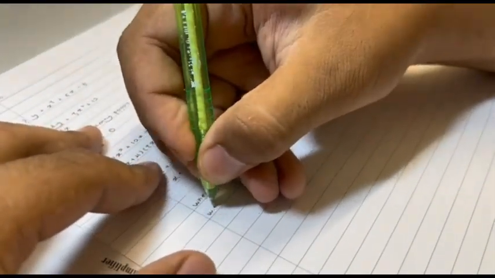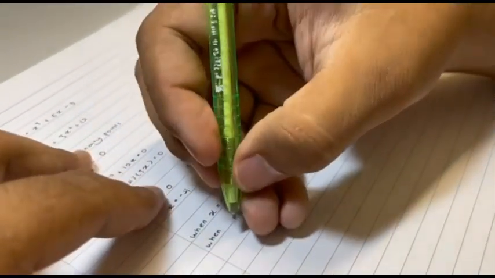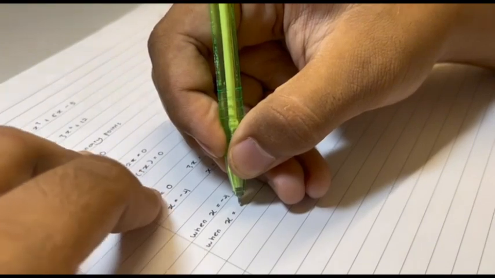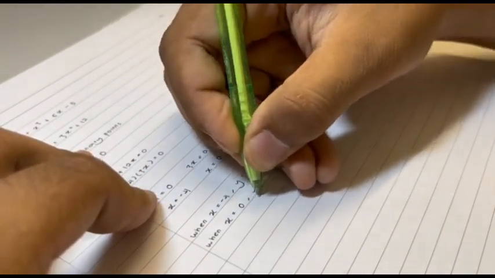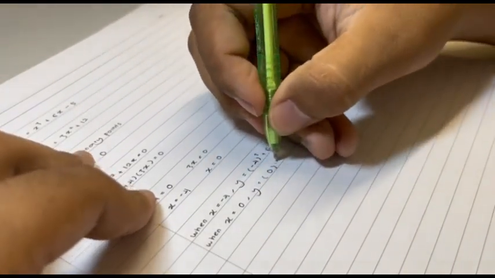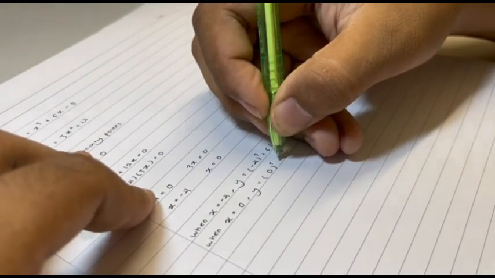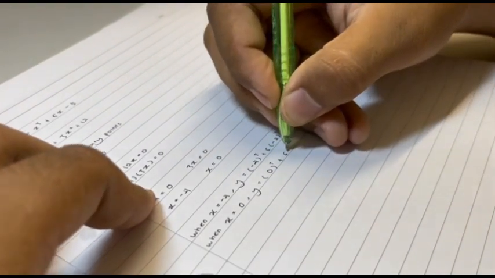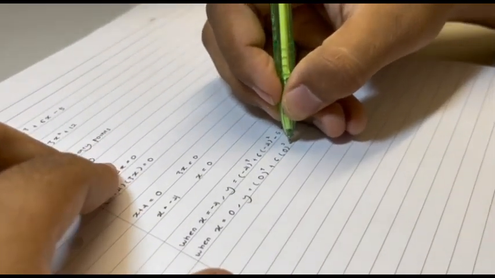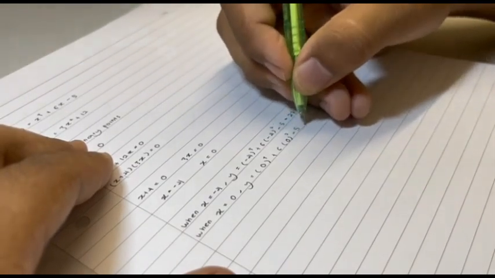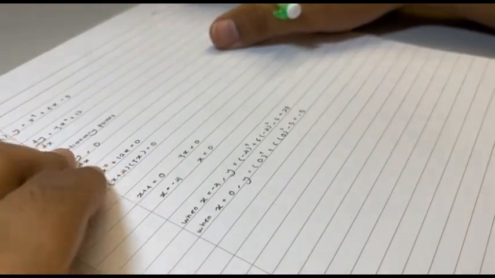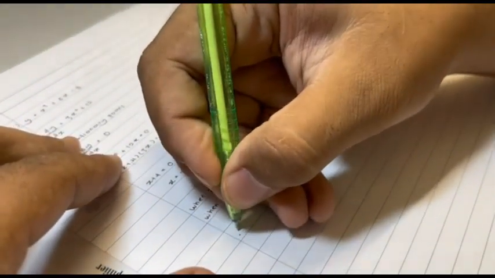So now we do the other one. When x is equal to 0, then y equals 0 squared. So basically, when we have the value of x, we simply replace the x with the value we have. So now we have both of the values.